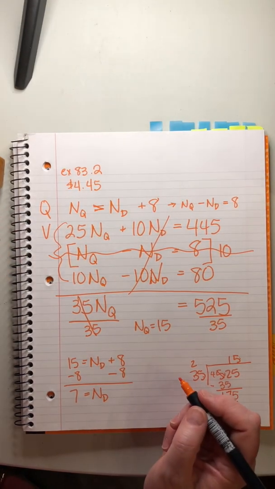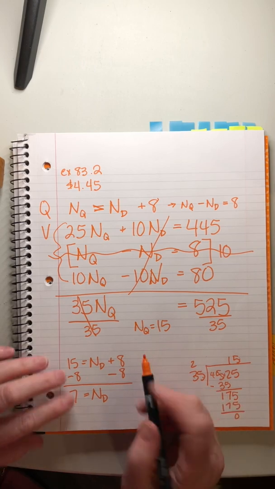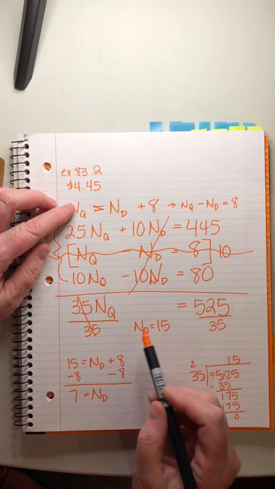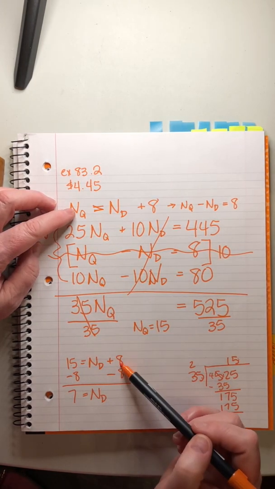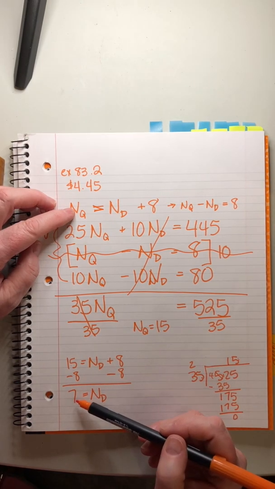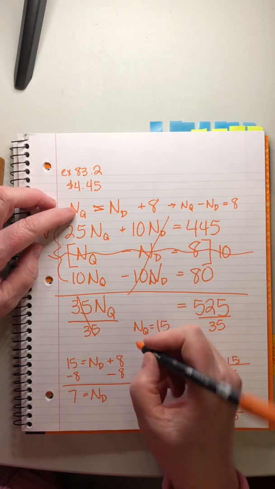No, I'm sorry. My mouth is talking about the old problem. First we found the number of quarters. Now we're finding the number of dimes. 15 is the number of quarters. I plugged that in. This is right. I subtracted 8. 7 equals the number of dimes. Yes, these are the right answers.